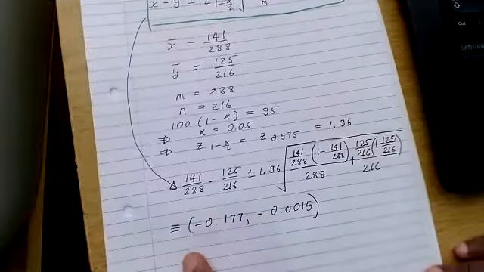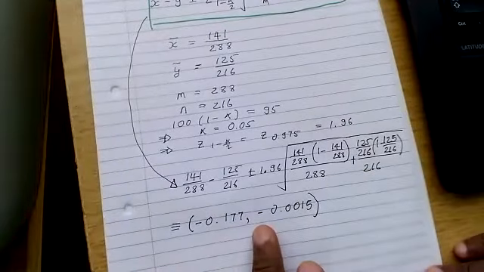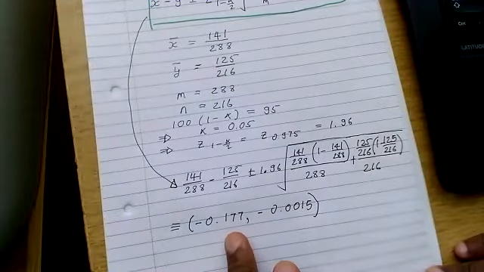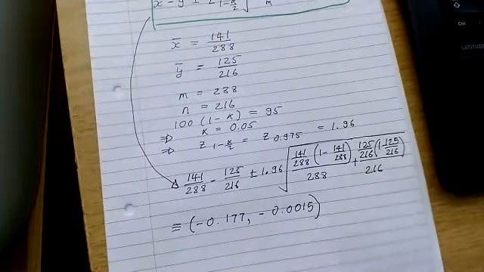So this is the 95% confidence interval for the differences in proportions in voting between California and Colorado, right?